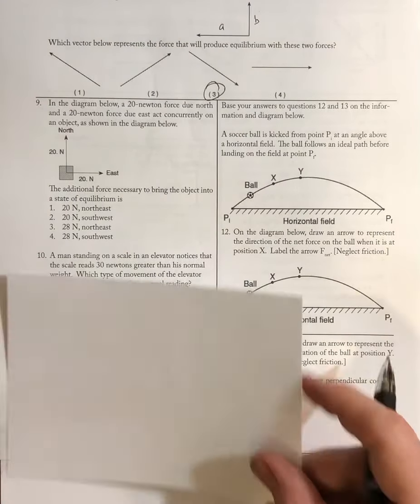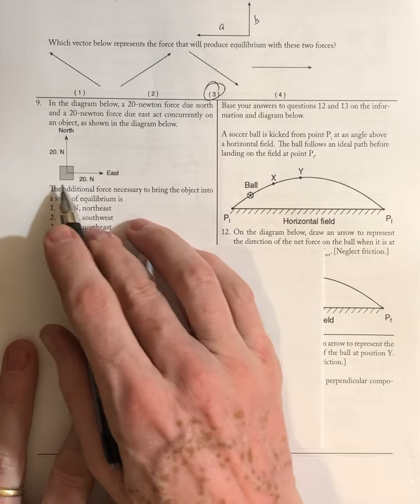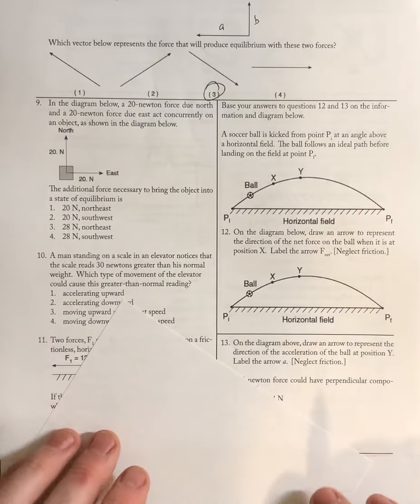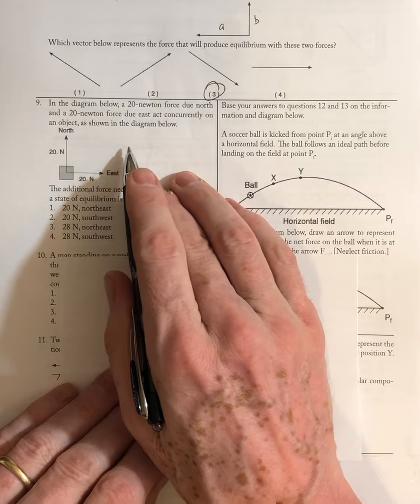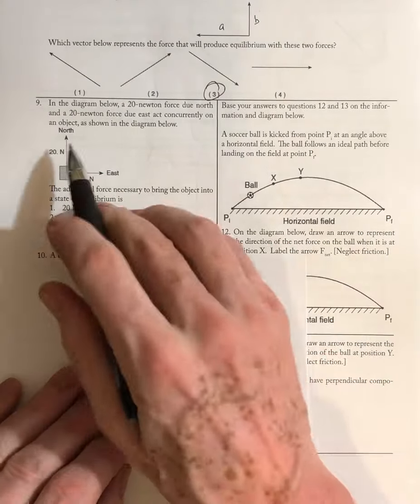Number 9. Whenever I see these resultant problems where I have force going in one direction, force going another, I'm always thinking Pythagorean. There's got to be some kind of a squared plus b squared equals c squared type question in there somewhere. And so let's take a look at this one.